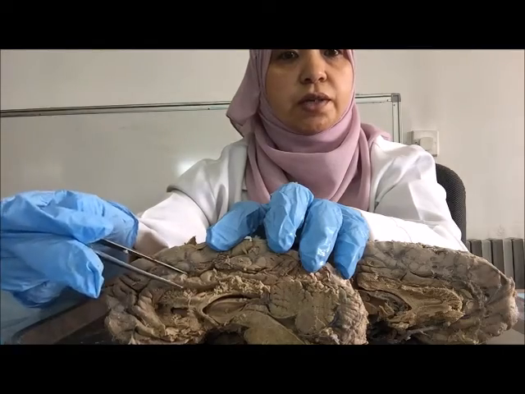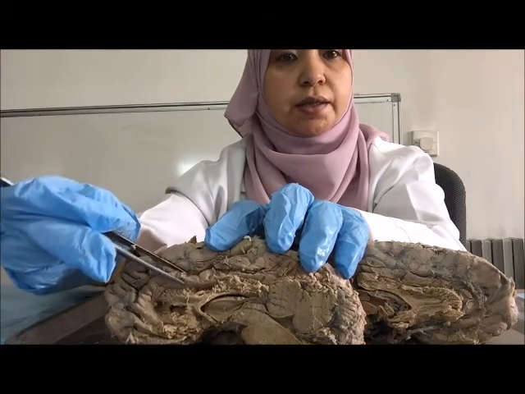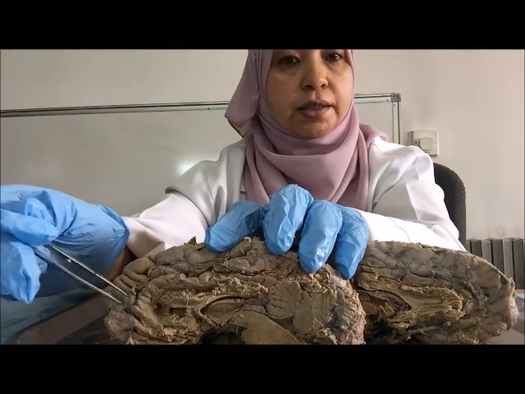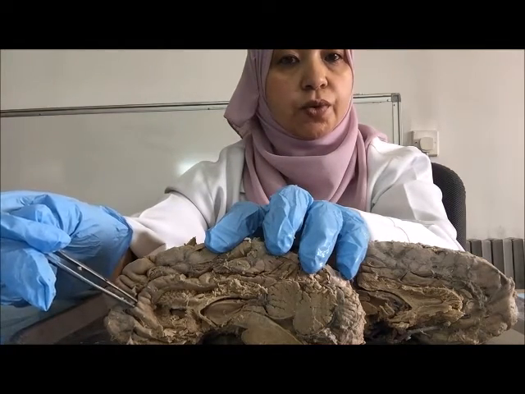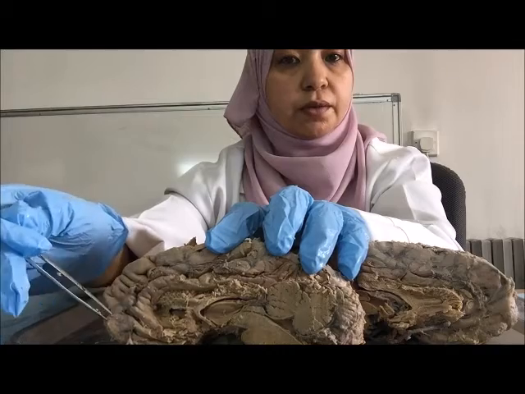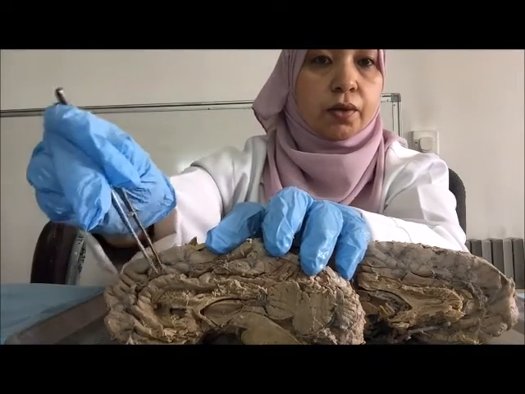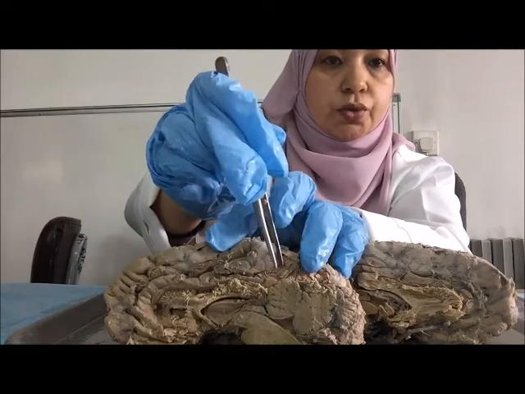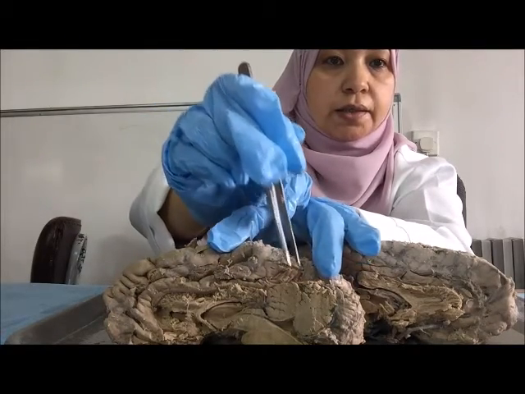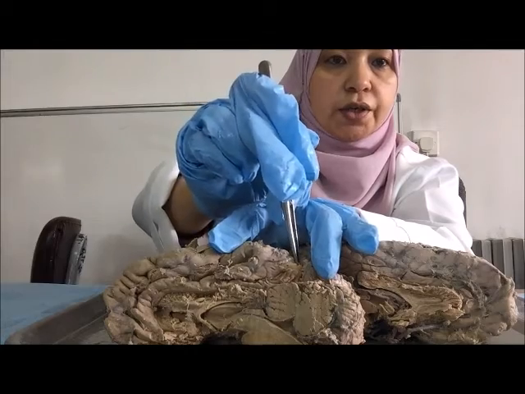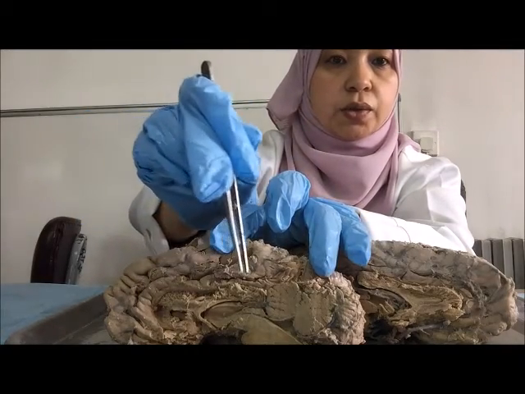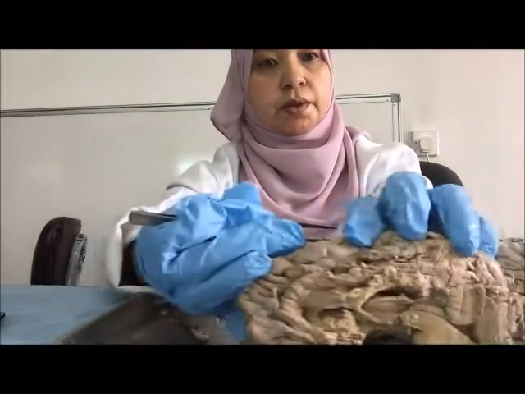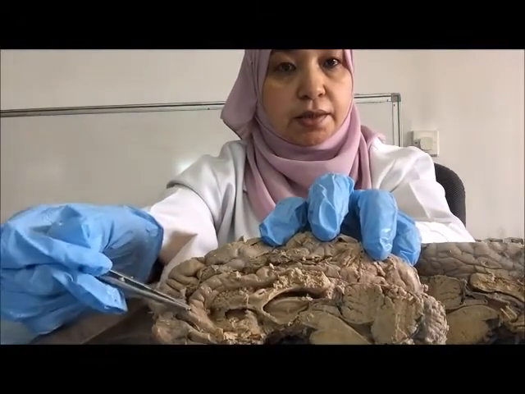On top of the callosal sulcus, this gyrus lies between the callosal sulcus and this sulcus. This sulcus begins nearly at the anterior end of the brain, and it curves backward to reach this point, and it ends by curving upward here. This sulcus is called the cingulate sulcus.